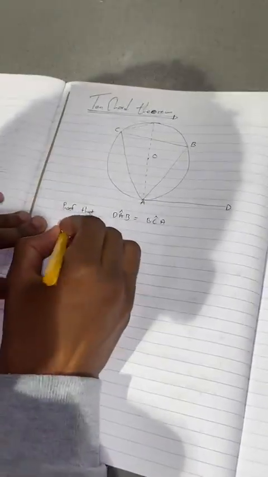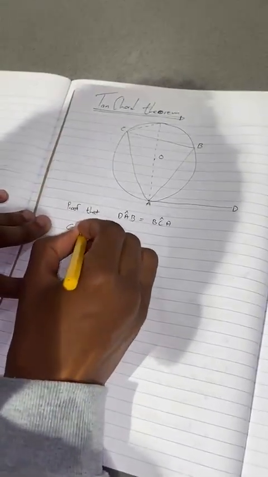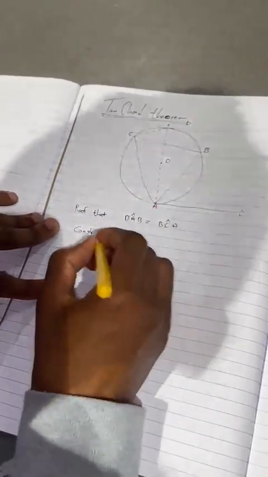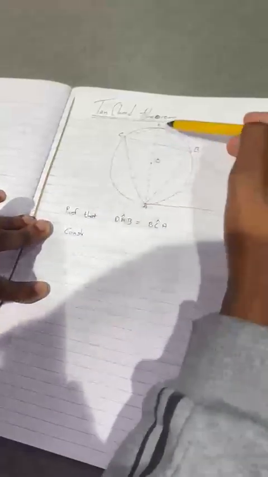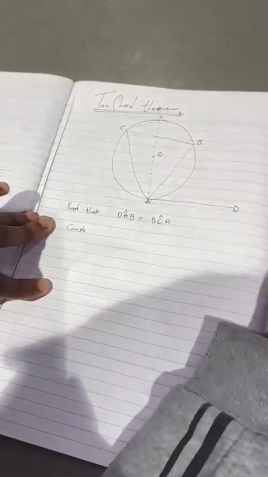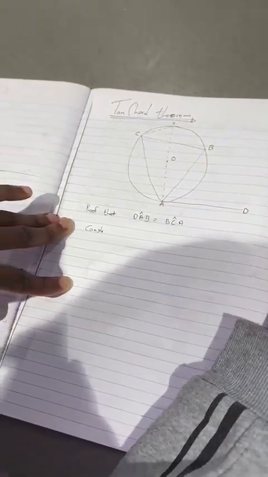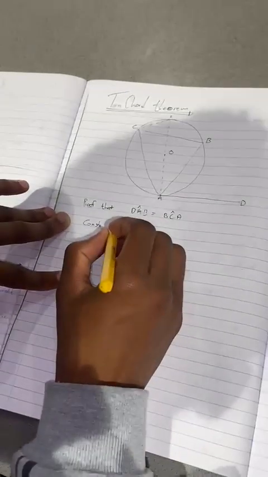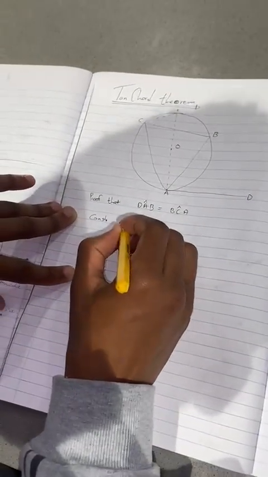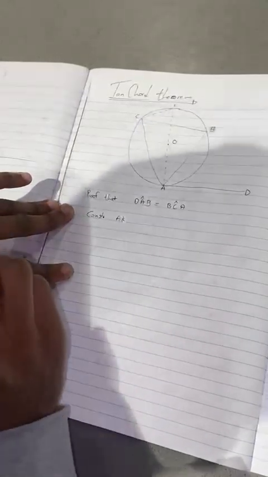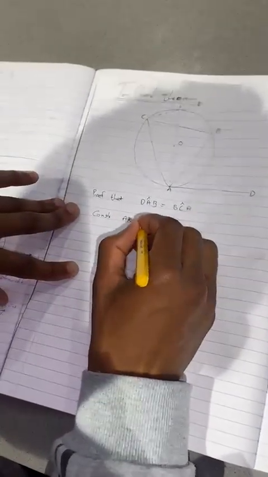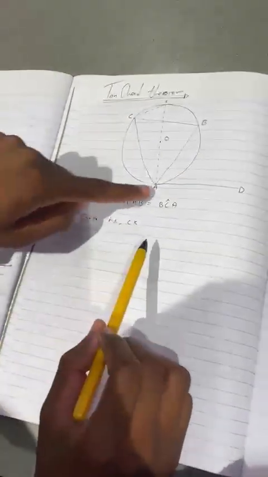Okay. From there, you can name this point K, or any variable that you want, and you must show that you constructed it. Construct AK and CK.